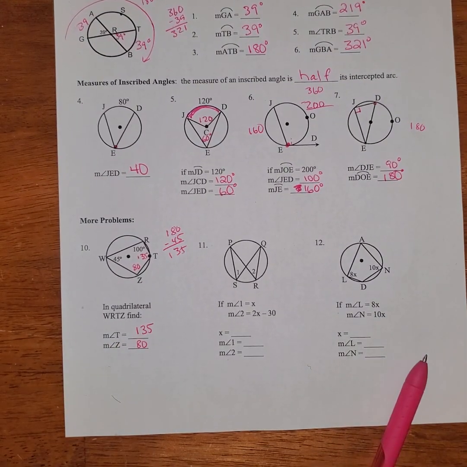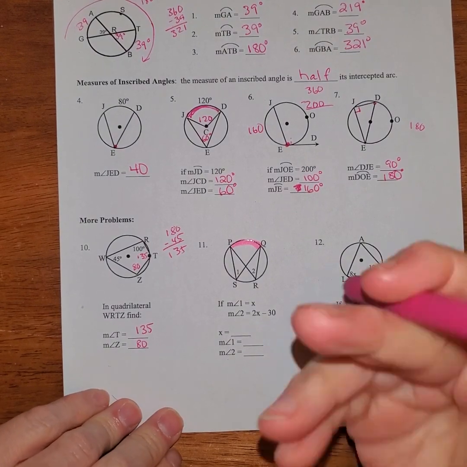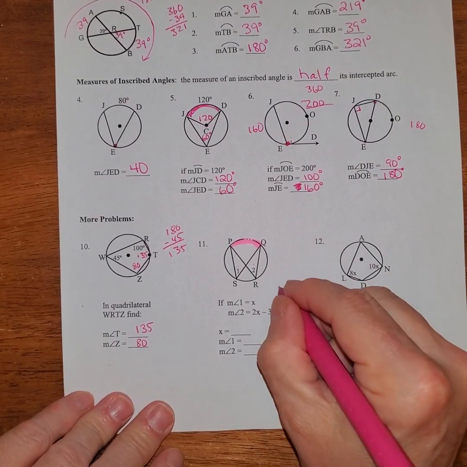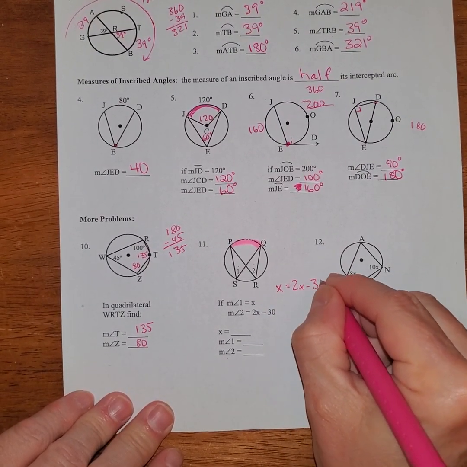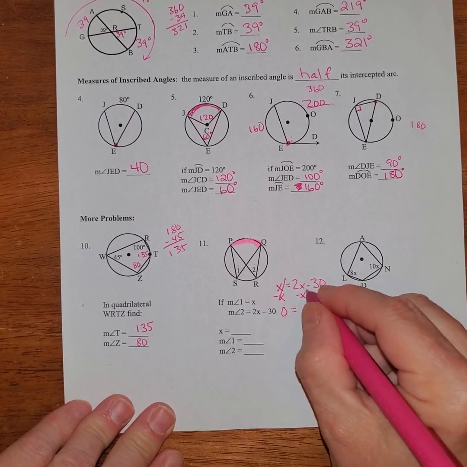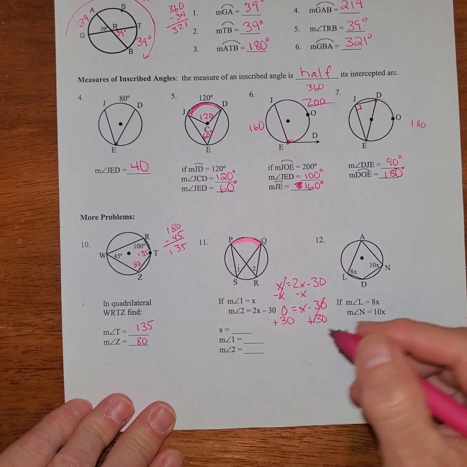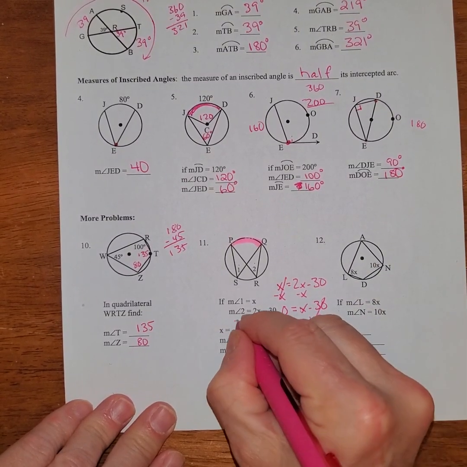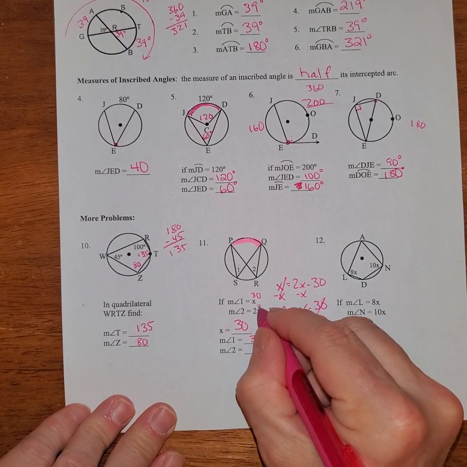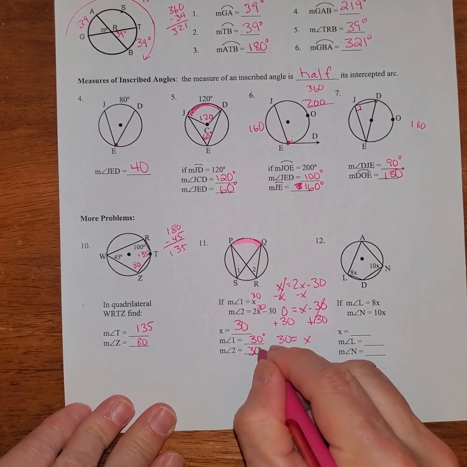Okay, both of these, angle 1 and angle 2, share PQ, the arc. Okay. So that means that angle 1 and angle 2 are the same size. So you set these equal to each other. X is equal to 2x minus 30. Okay, get rid of the smallest x, and it's okay to be 0 on one side. X minus 30, add 30 to both sides, and you get x is equal to 30. Okay, so that's 30. Angle 1 is also 30, right? 30 degrees. This is 30. And 2 times 30 is 60, minus 30 is 30 degrees as well.